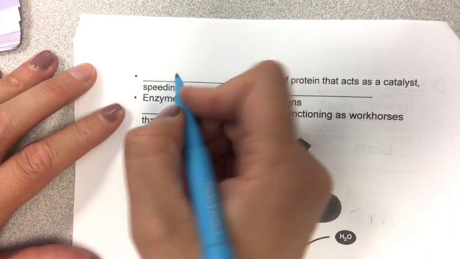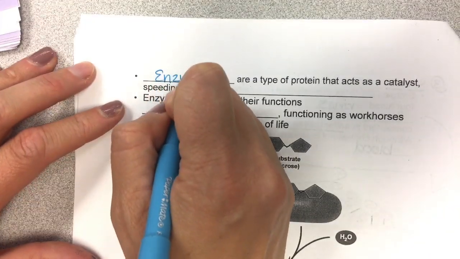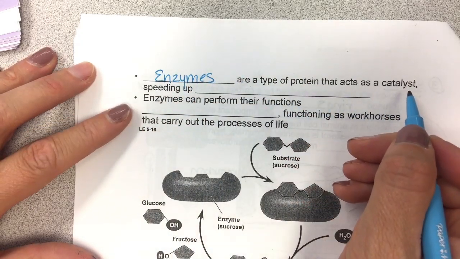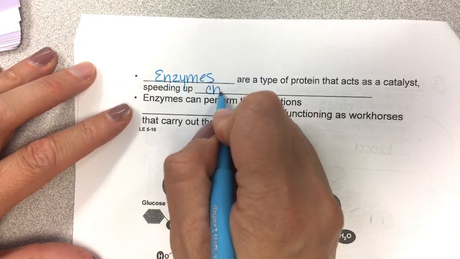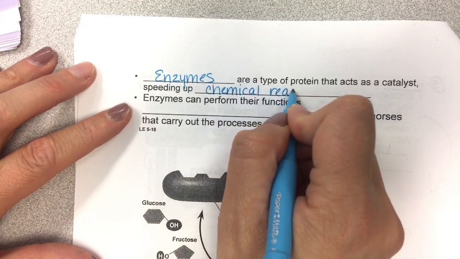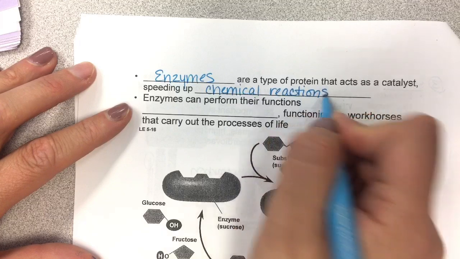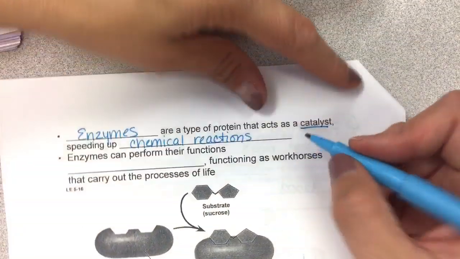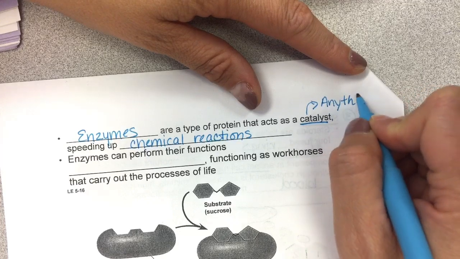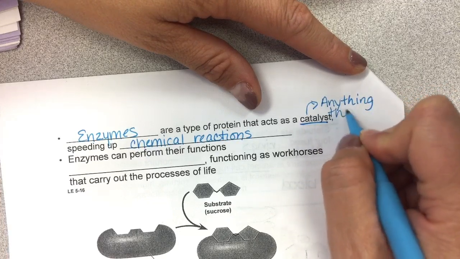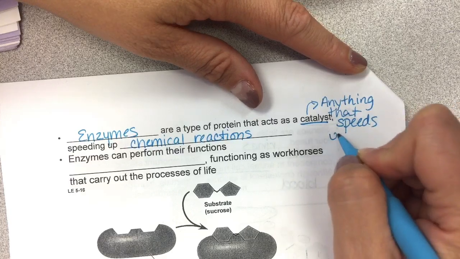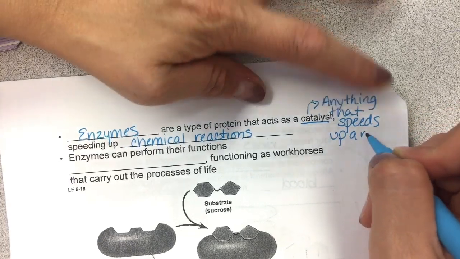So enzymes are a type of protein that act as a catalyst. They speed up chemical reactions. A catalyst is anything that speeds up a reaction.